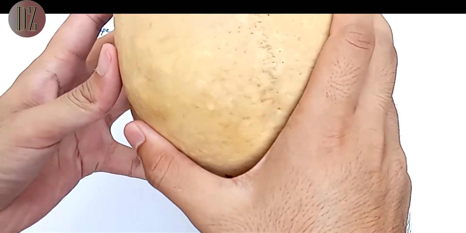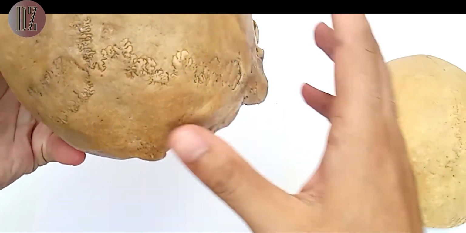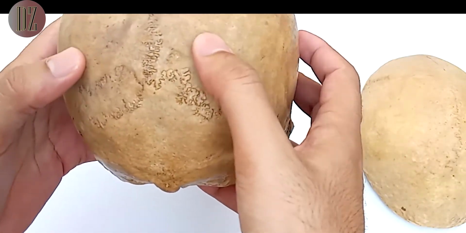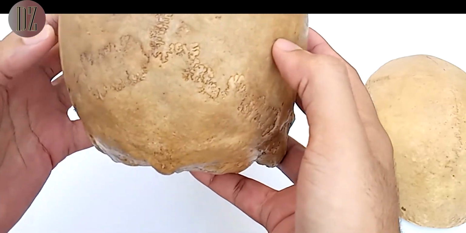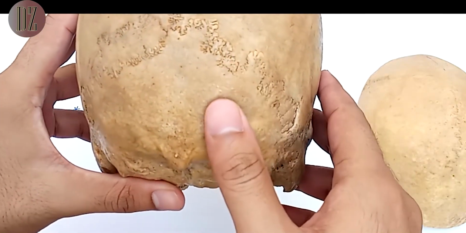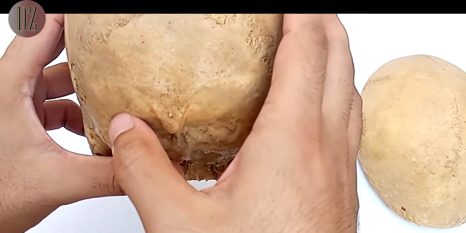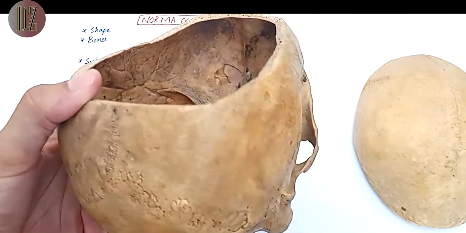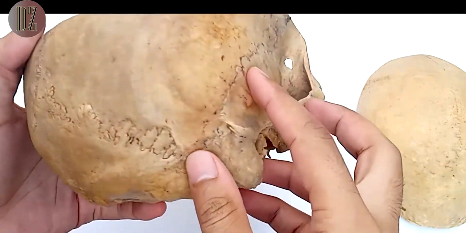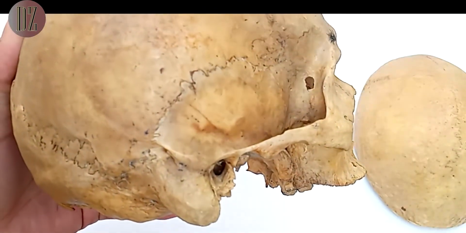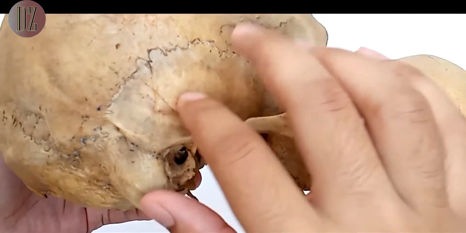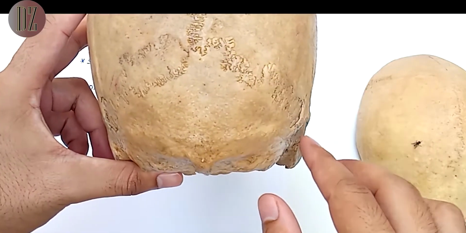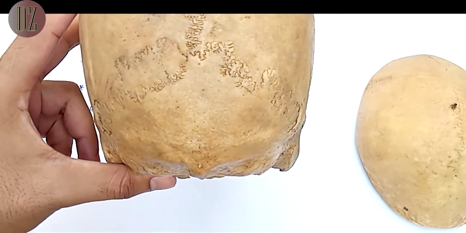And then we will see the bones which form this norma. First of all, the posterior part of the parietal bones, these are the parietal bones and these are the posterior parts. And then the upper part of the occipital bone, this is the upper part of the squamous part of the occipital bone. And the third is the mastoid part of the temporal bone. These are the temporal bones and this is the mastoid part of the temporal bone.